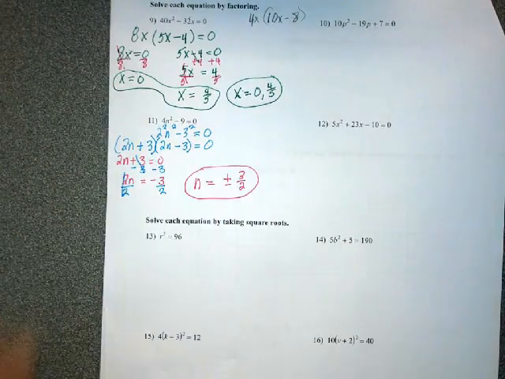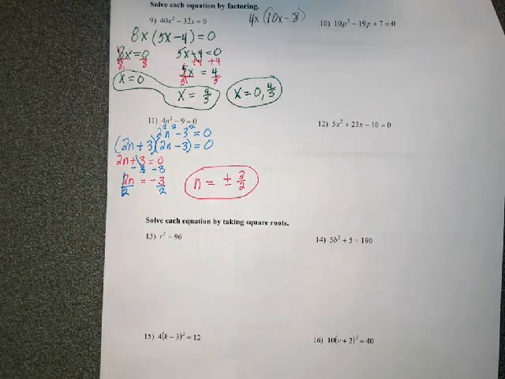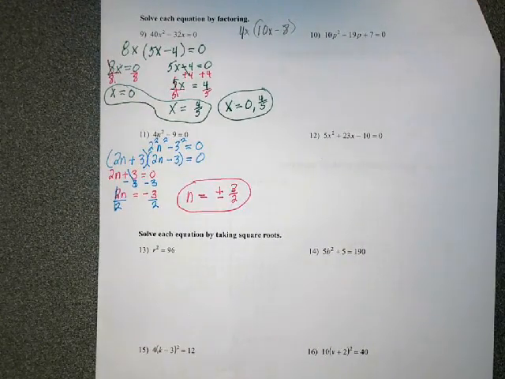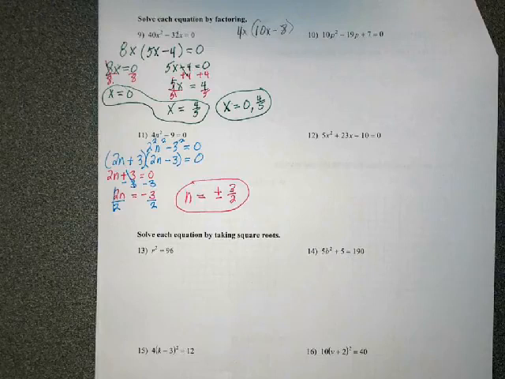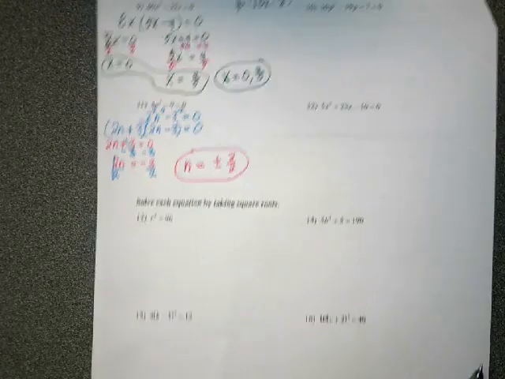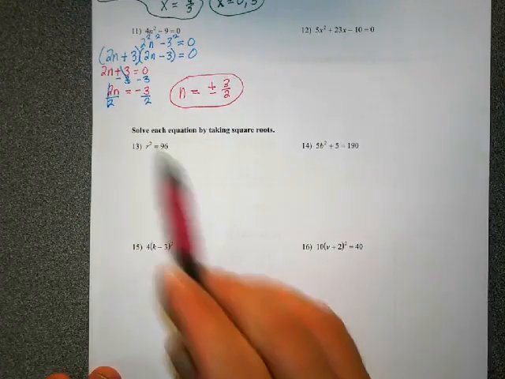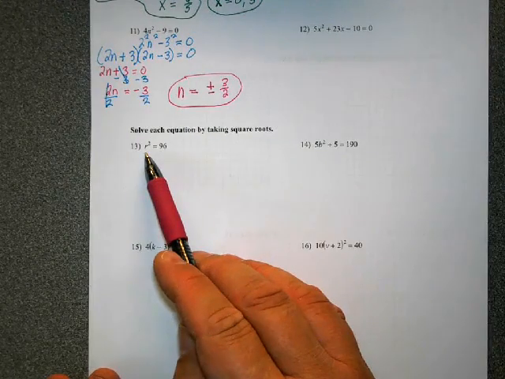So there's my answer. So that's solving quadratic equations by factoring. And the other new concept we did was solving quadratic equations by taking the square roots. To do that, we have to have the variable by itself. In 13 we do.